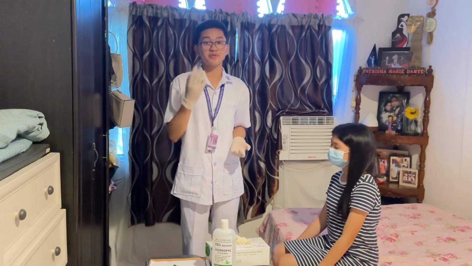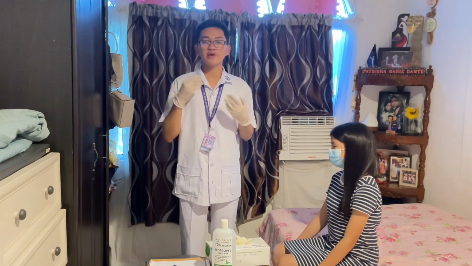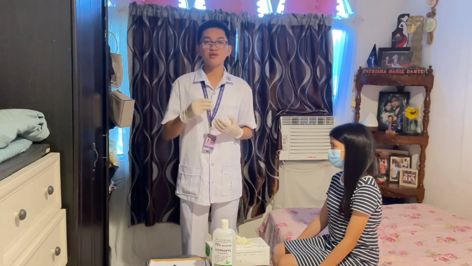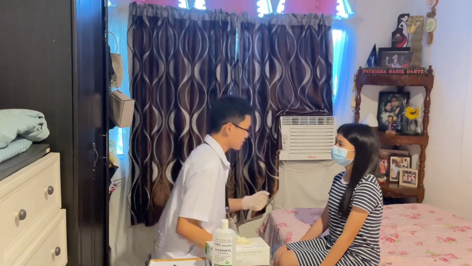Okay, so for the next assessment, we'll be performing the Hirschberg test, which is also known as the corneal light reflex, which means that we'll still be using this pen light. This test is used since it is a quick and easy way to check for the ocular alignment of the eyes. So from about 2 feet directly in front of the patient, shine a light into the patient's eyes and ask the patient to look at it. Inspect the reflection in the corneas and look for direct and consensual reactions. Okay, ma'am. So now I want you to look straight ahead while I shine my pen light. Alright? So I'll shine it, ma'am. Okay?